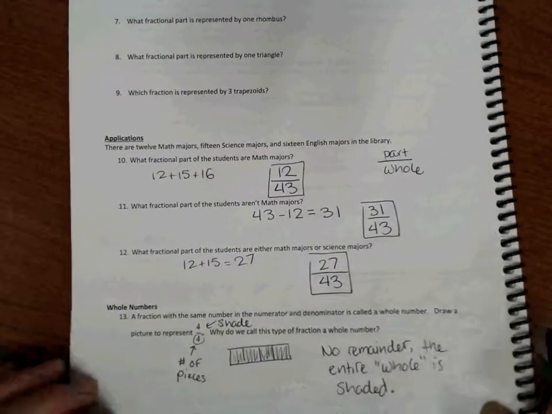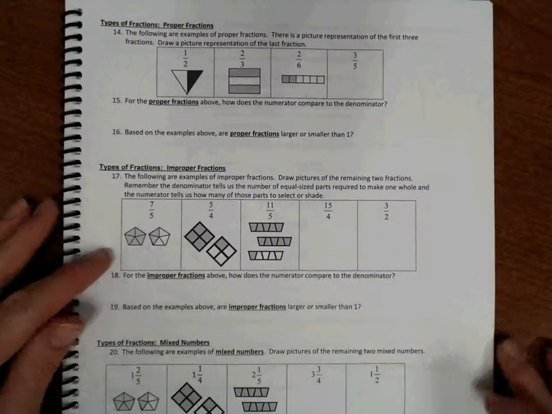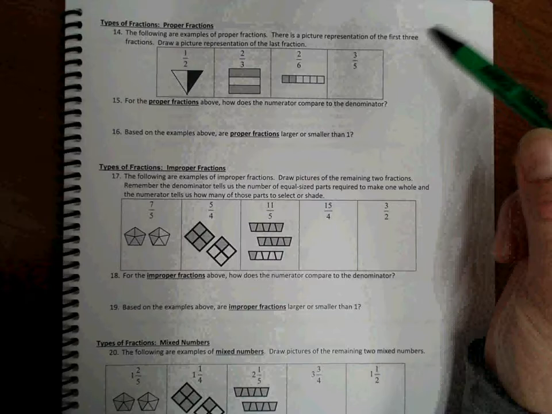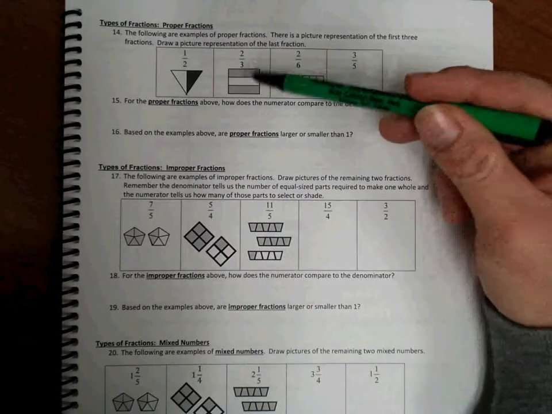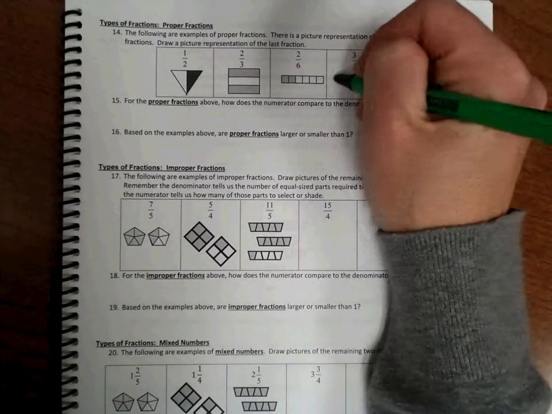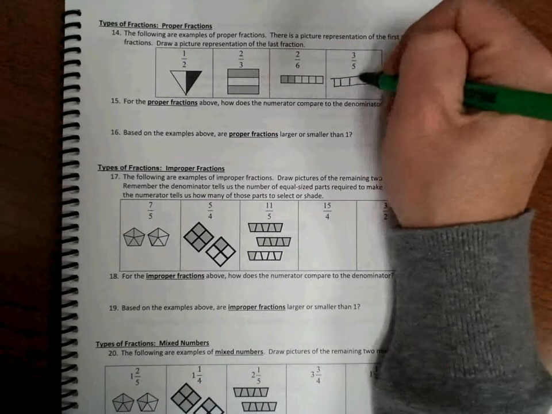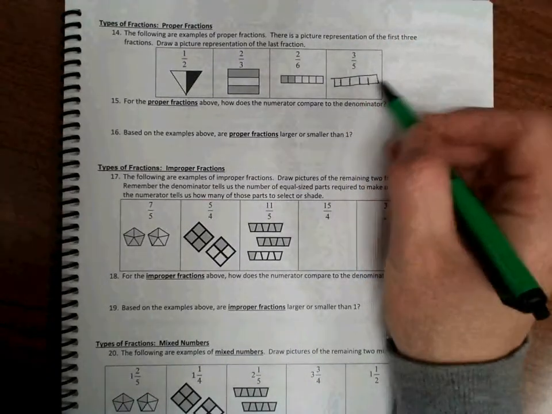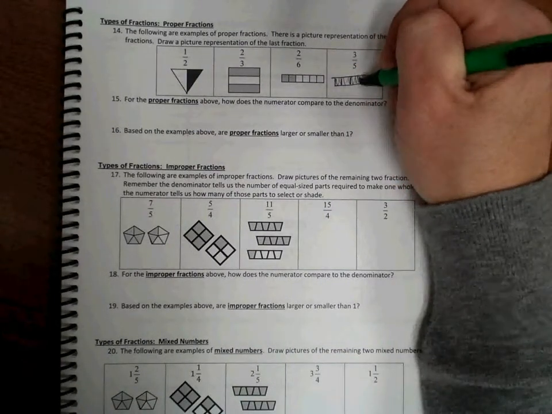Okay, moving on to number 14. The following are pictures of proper fractions. So we've got 1/2 shaded, 2/3 shaded, 2/6 are shaded, and 3/5 just means I need to draw something with 5 pieces. Not very creative here. I'm just going to go ahead and draw a nice rectangle with 1, 2, 3, 4, 5 pieces and shade 3 of them. For 3/5.